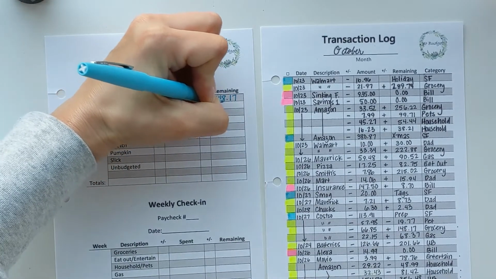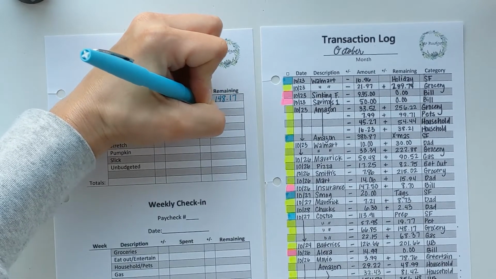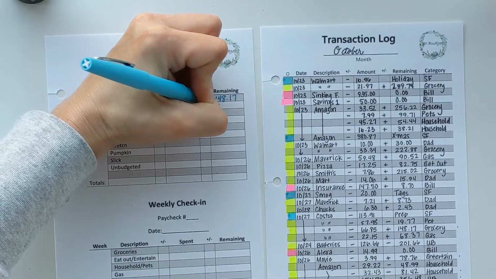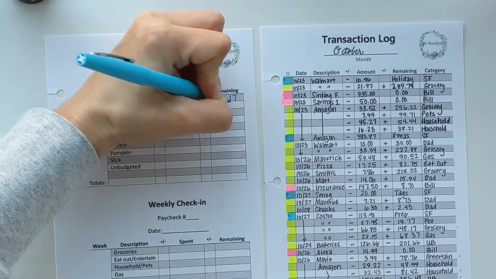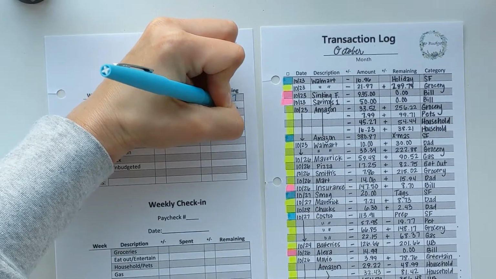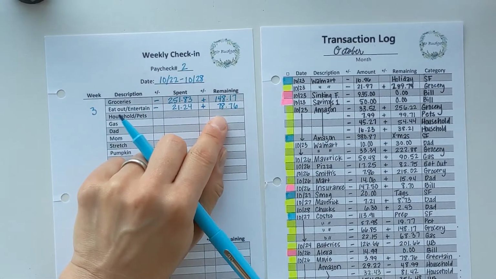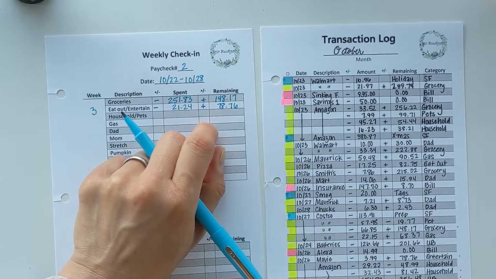And we budget $100 for eating out entertainment, so we still have $76 remaining.